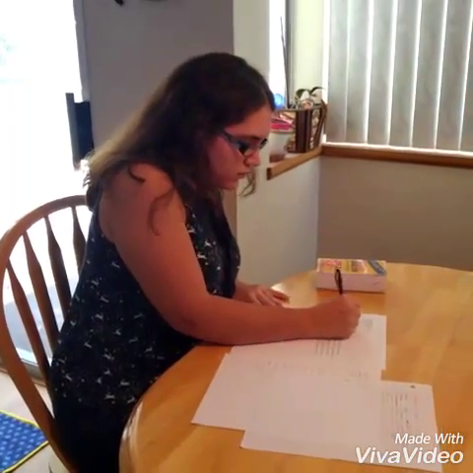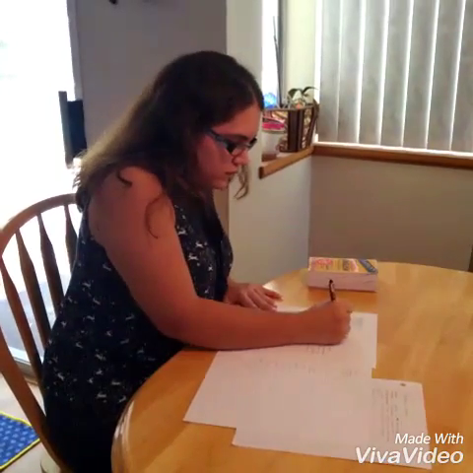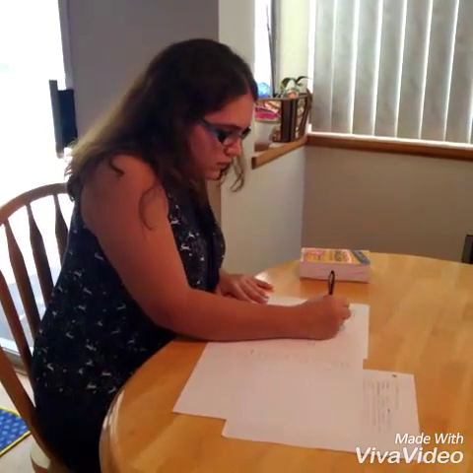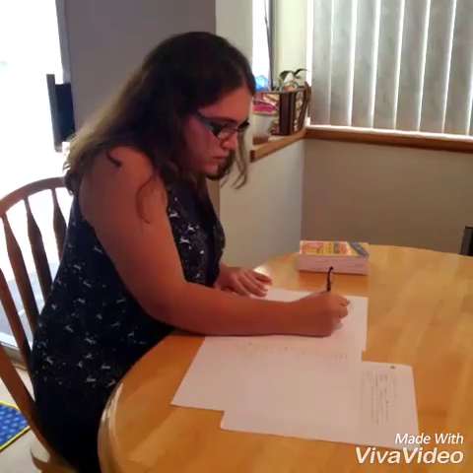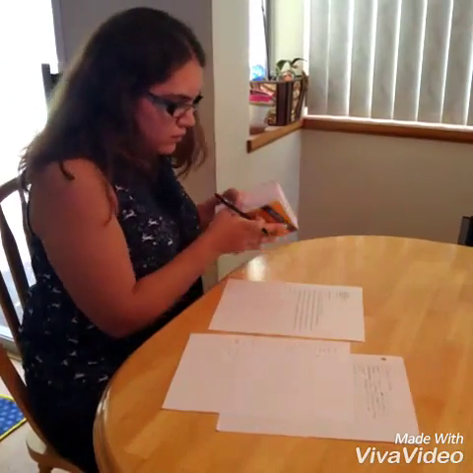Step 4 is translation. In this stage, a qualified translator who is experienced in the source language translates the materials into the target language.